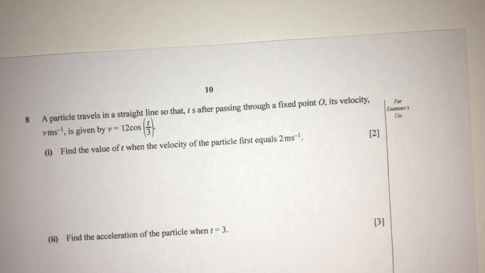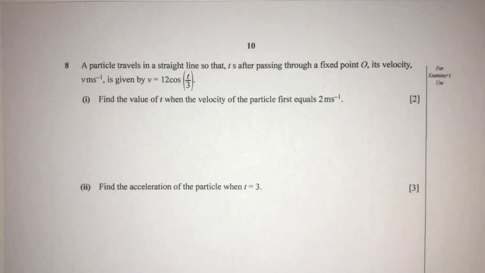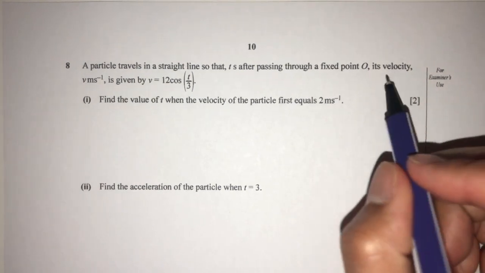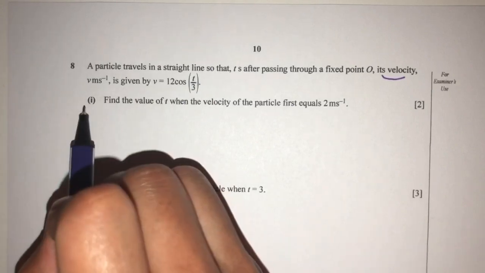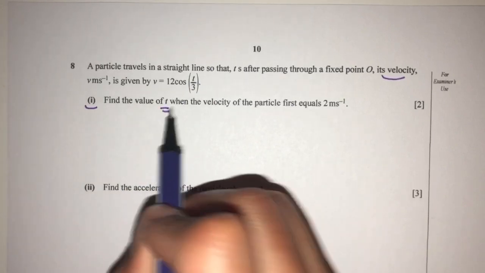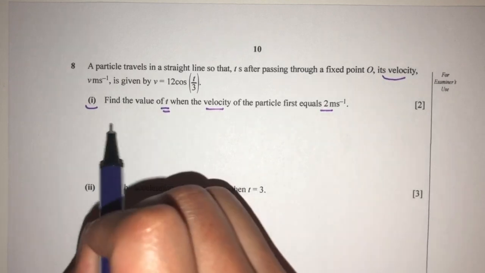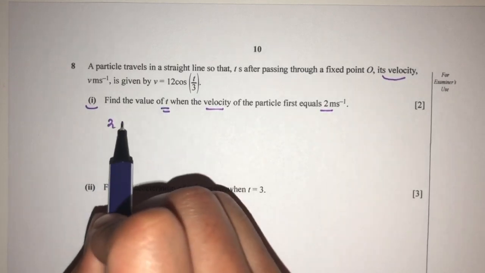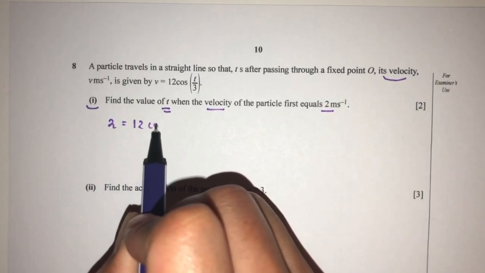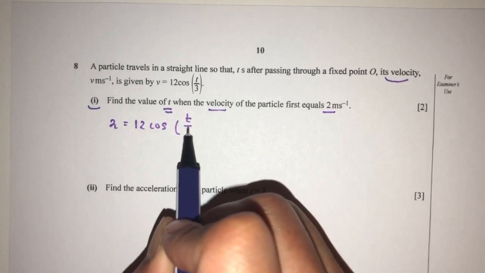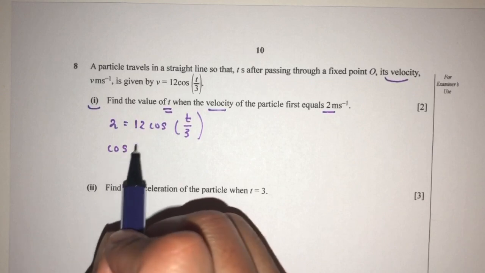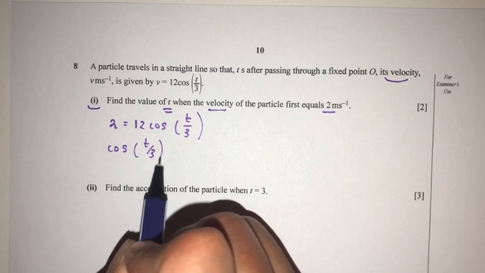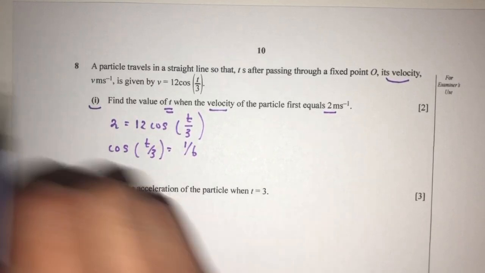Now let's move on to question number 8. A particle travels in a straight line so that t seconds after passing the point O, its velocity is given by this equation. Good to know. Now part 1, find the value of t when v is equal to this. So pretty easy. V is this. That will be 12 cos of t over 3. So let's simplify. So which means cos of t over 3 has to be 1 over 6.